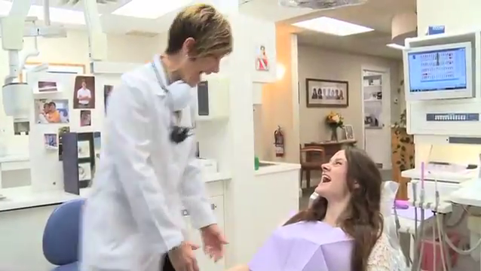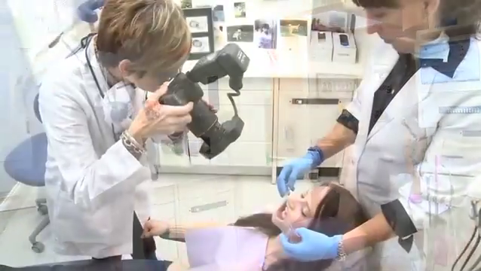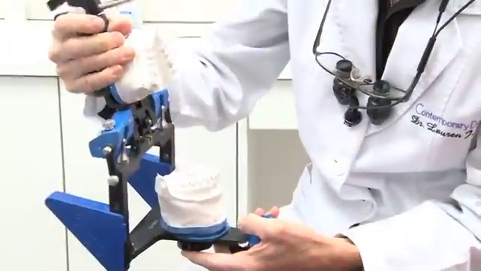On the initial visit, the patient will come in, all the records will be taken, the clinical photographs, the models of their teeth, and all of the appropriate diagnostic information. At that point, the patient goes home and anxiously waits for the smile design.